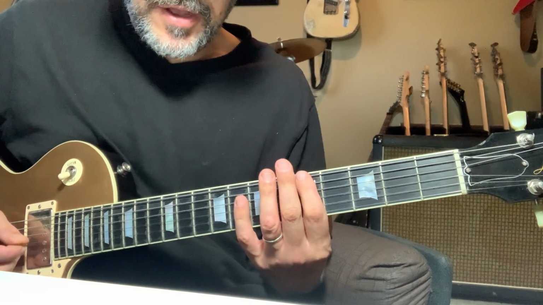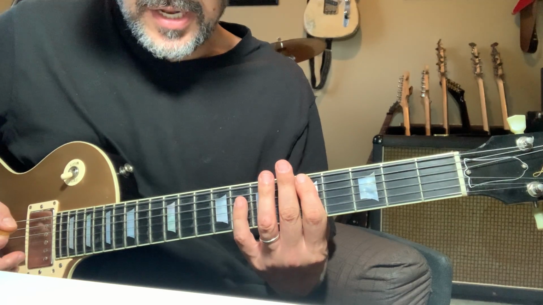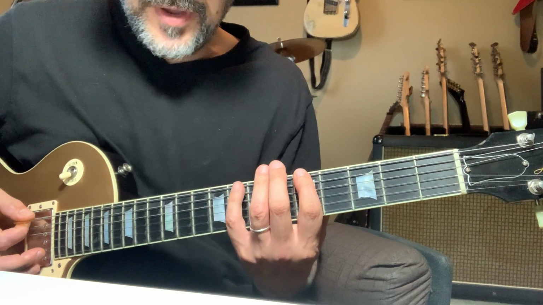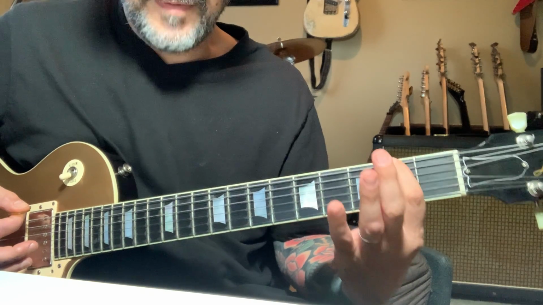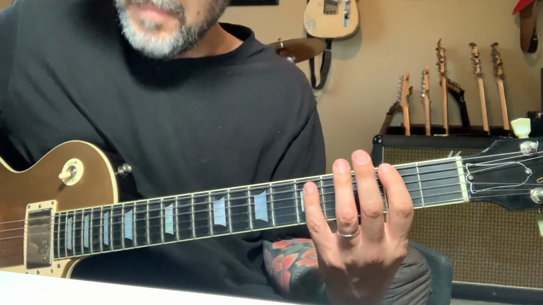A minor pentatonic scale. If you want to play the A major pentatonic scale, all you do is you take that exact same finger shape and you move it down 3 frets. 1, 2, 3, down here to F sharp. So it would be an F sharp minor pentatonic scale.